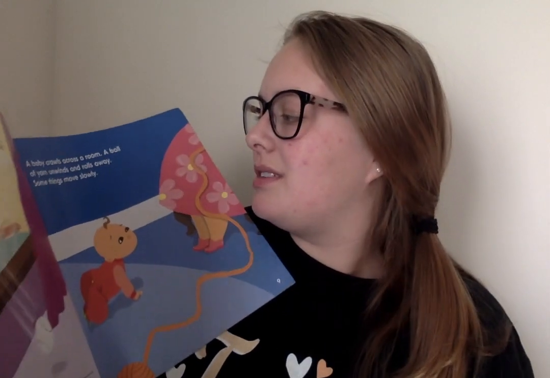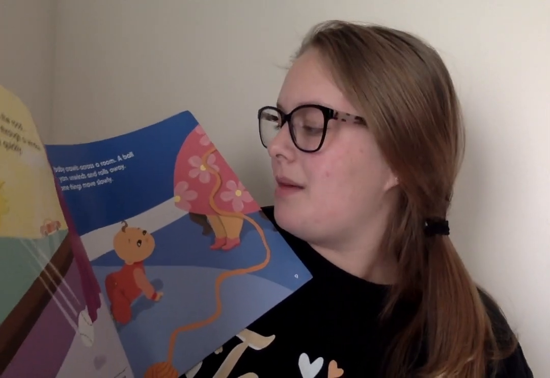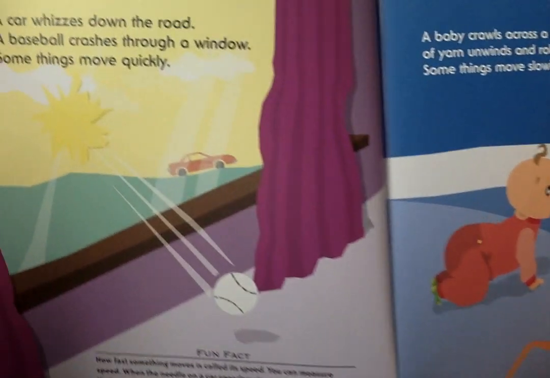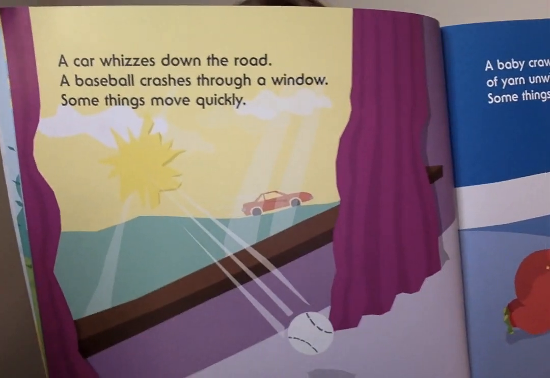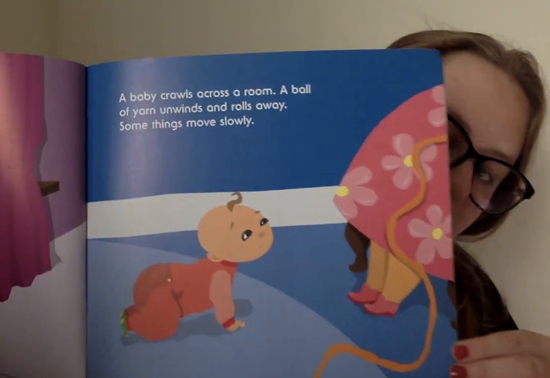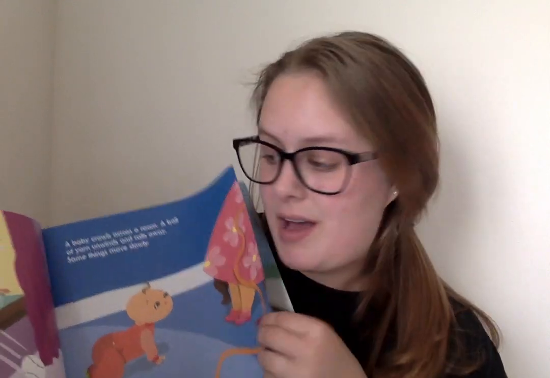A baby crawls across a room. A ball of yarn unwinds and rolls away. Some things move slowly. So forces can cause things to move fast or slow depending on how much force you use. A force can also cause something to go from fast to slow or slow to fast.